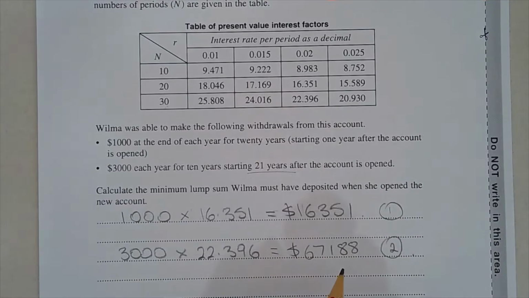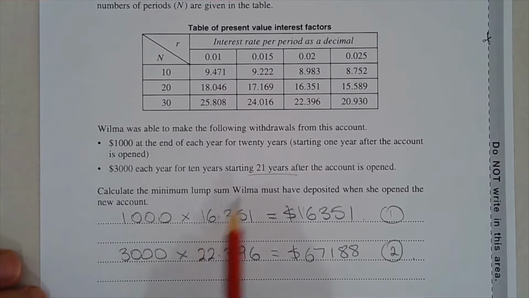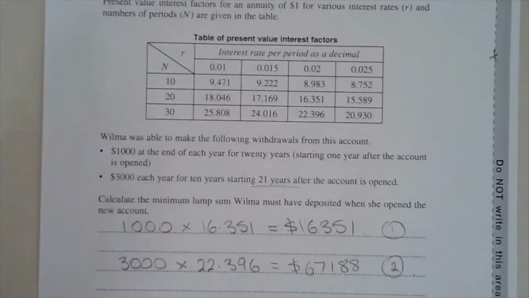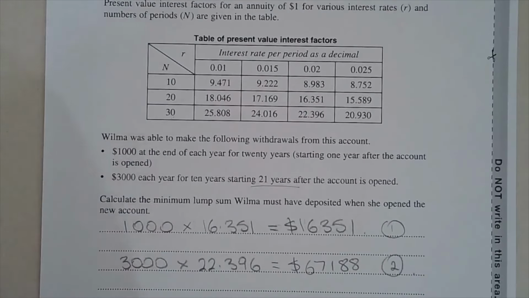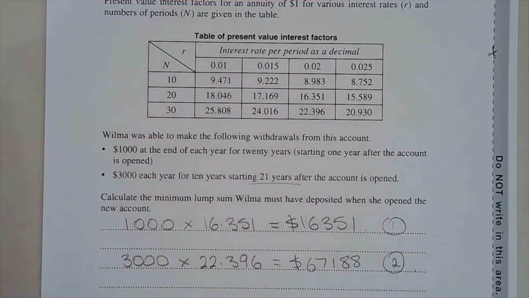But that's actually incomplete because this assumes that she's been withdrawing $3,000 right from the very beginning. But she didn't. She withdrew that $3,000 from the 21st year, so in the final 10 years of the investment. You've got to be careful with these tables. They assume that you're starting from the very beginning, in other words, n equals 1, sorry, right from the very beginning.